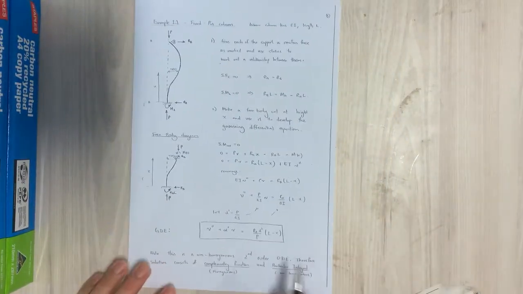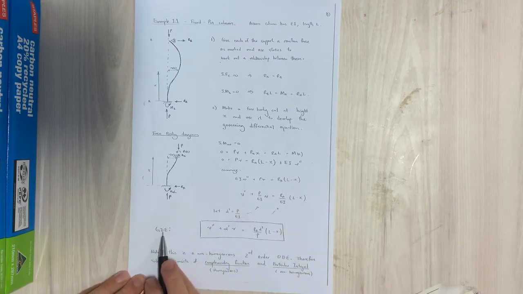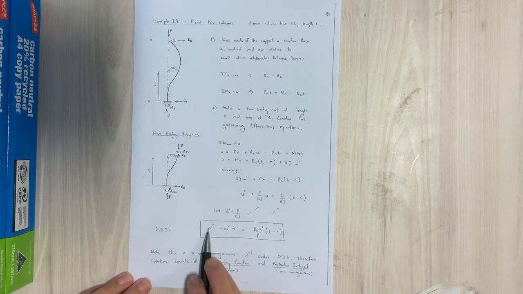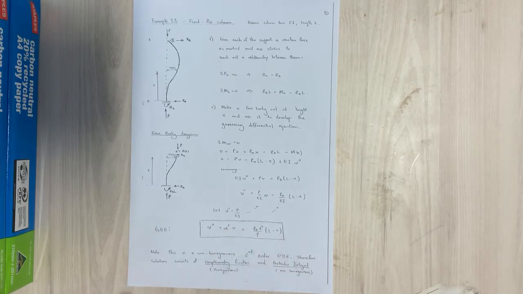So we've got this equation there, which is a differential equation of the form V double dash plus alpha squared V is equal to RA alpha squared over P times (L minus X). So this is a non-homogeneous second order ordinary differential equation. So we would know from our mathematics this consists of a complementary function and a particular integral.